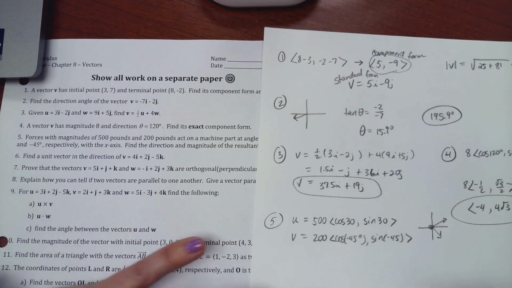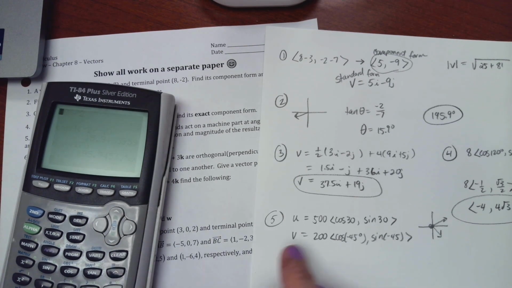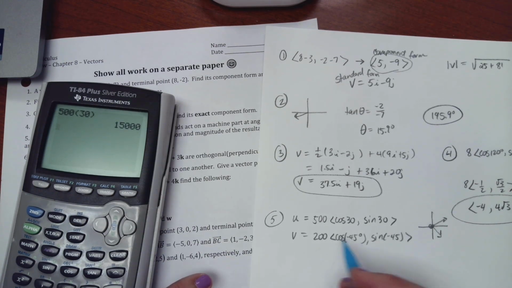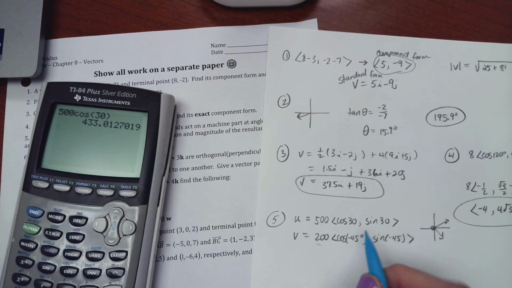All right, so basically what we have here is vector u is 500 cosine 30. So I got that number, and then I have my x part right here as well. So I want to add to it, oh, I forgot the cosine. I was like, why is that so big? Sorry. 500 cosine 30. I thought it was weird. All right, so 433, and then I have 200 cosine negative 45.